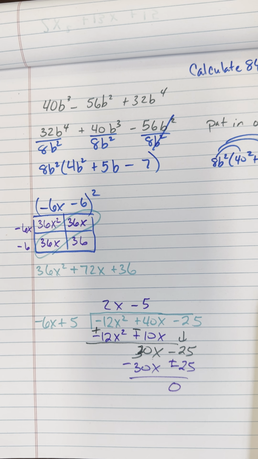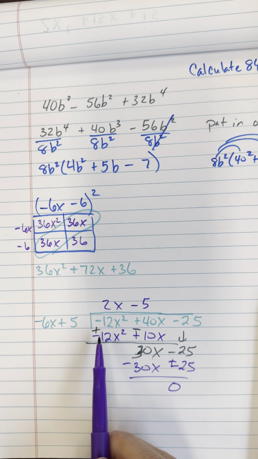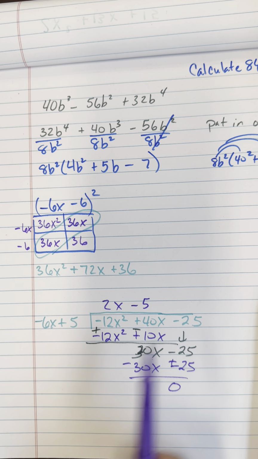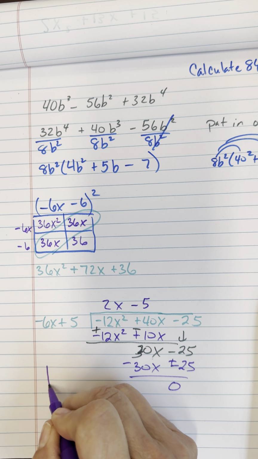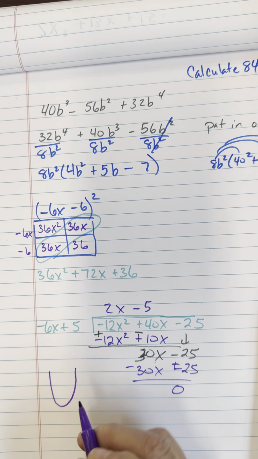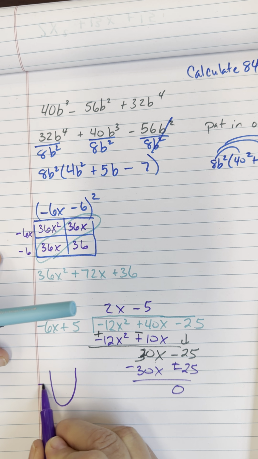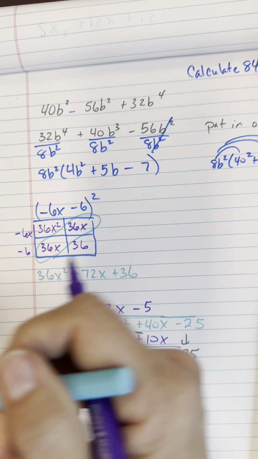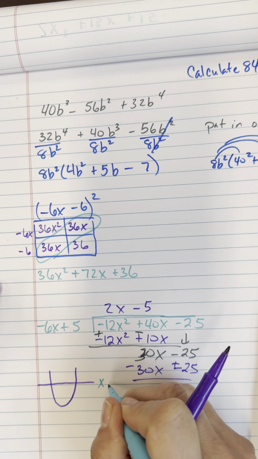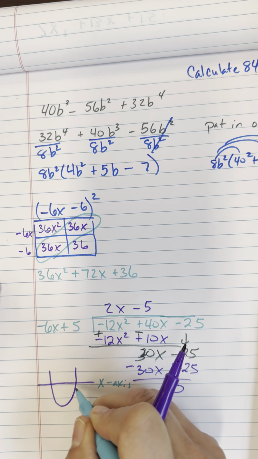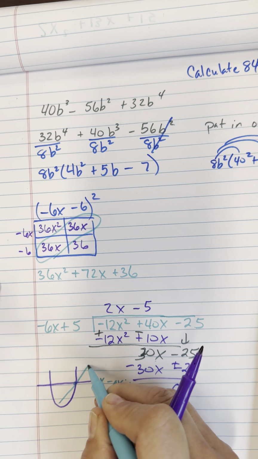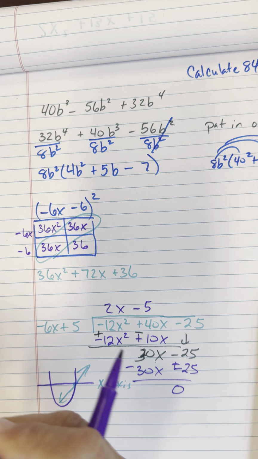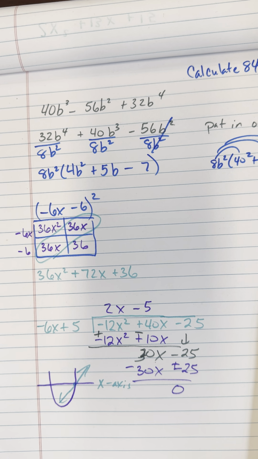So there's no remainder. So to check your answer, you can put this in y1 and put that in y2, and when you graph, the line is going to go through, so this is your x-axis, is going to go through one of the sides of the parabola. Okay, and I will demonstrate.